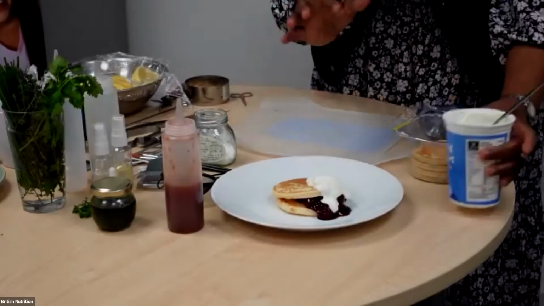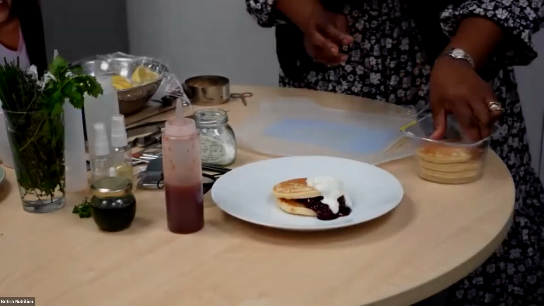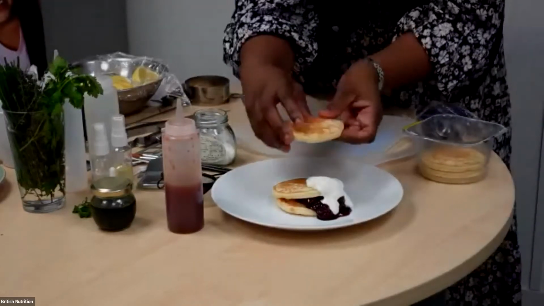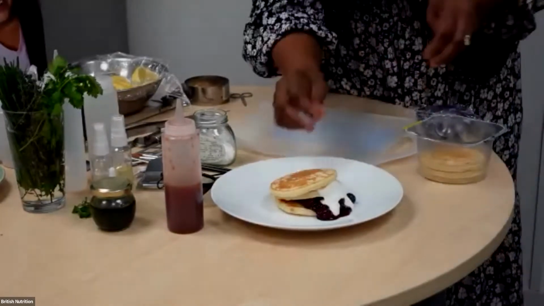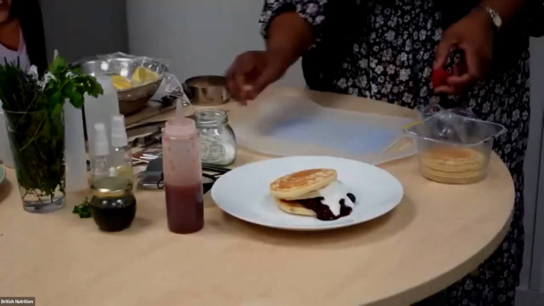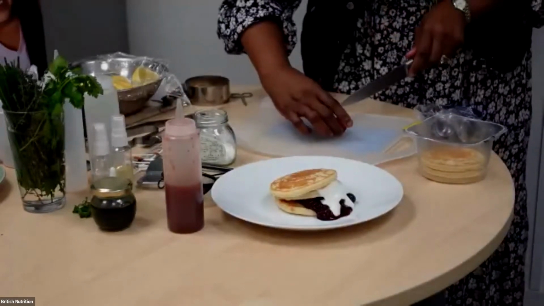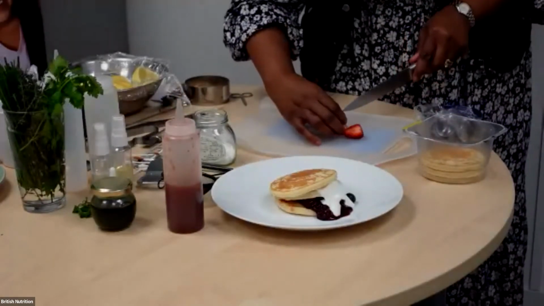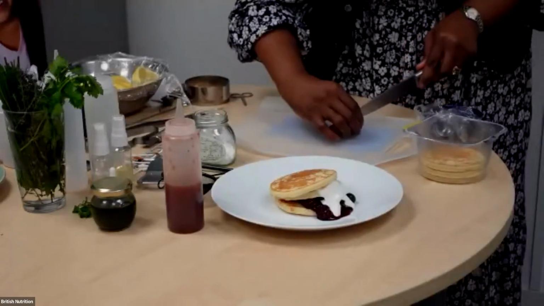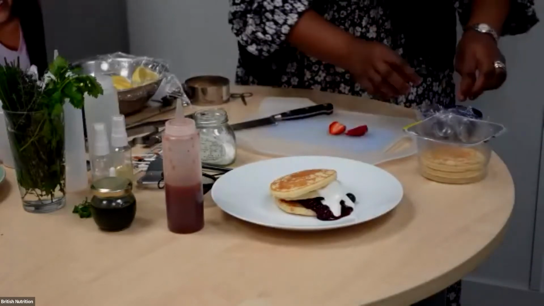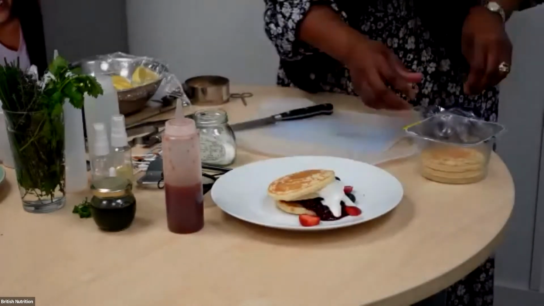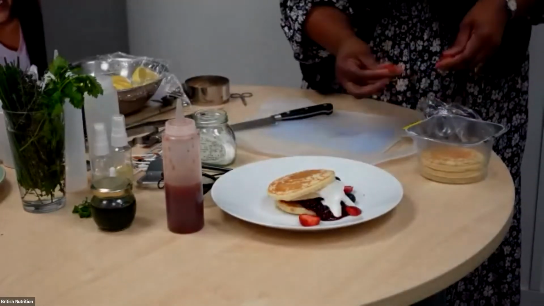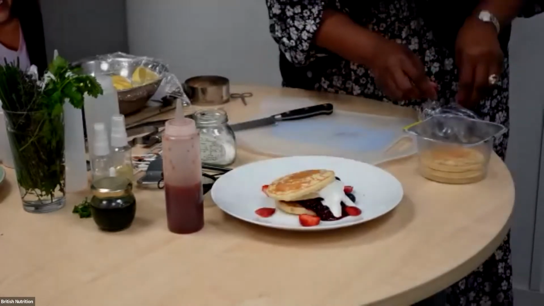And then this is the layering effect that I mentioned earlier. So, and then I've got some lovely blueberries, some strawberries. I'm just going to tumble over our pancakes.